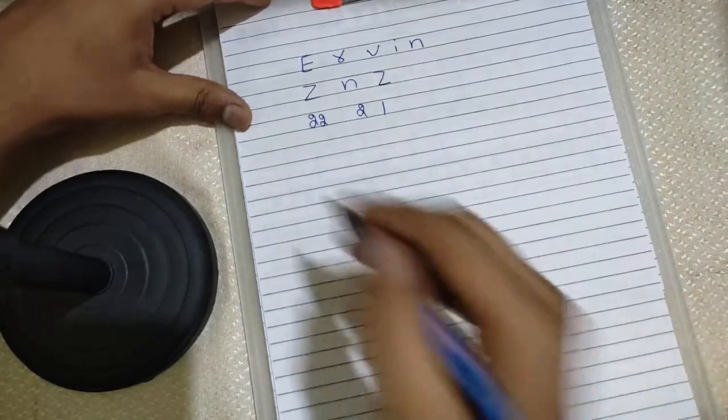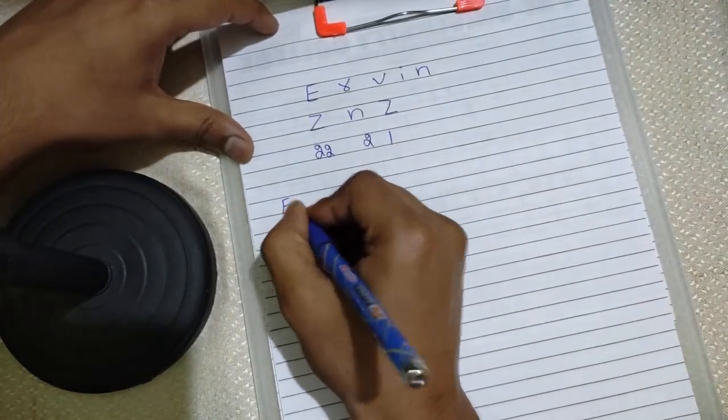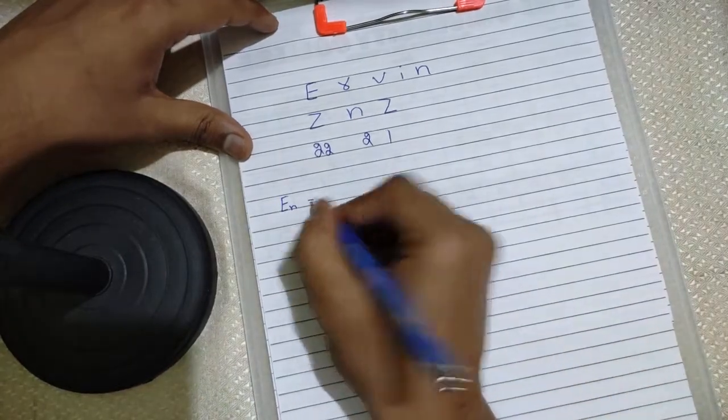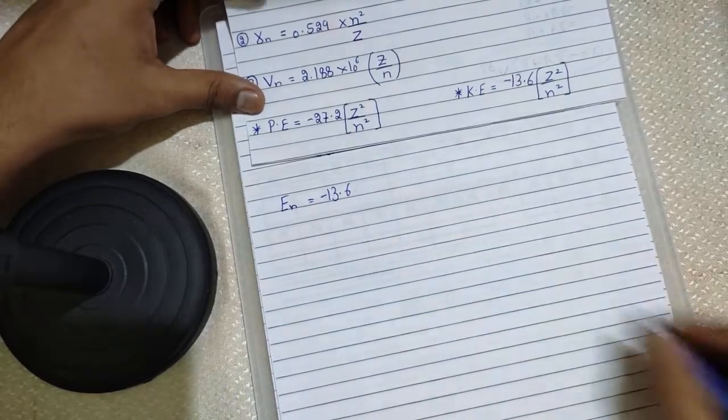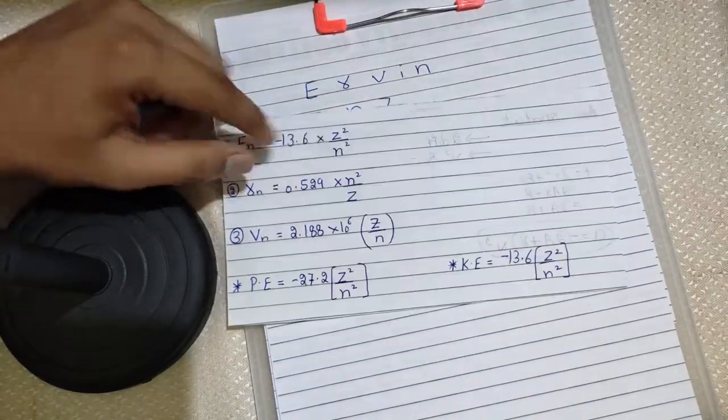Look at what I am doing carefully. First we need the formula for energy. Alright, energy, what I told you, the formula for energy is minus 13.6. This 13.6 constant, everyone will remember. Now how to write this?